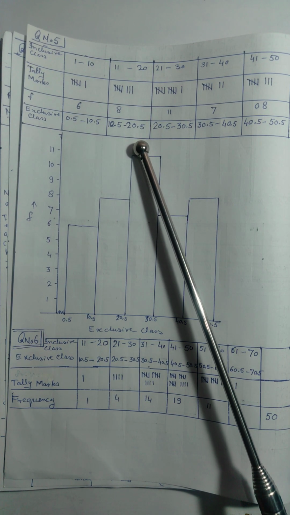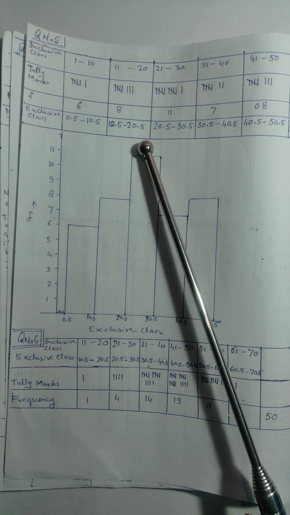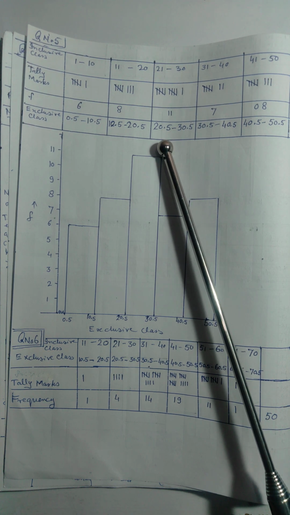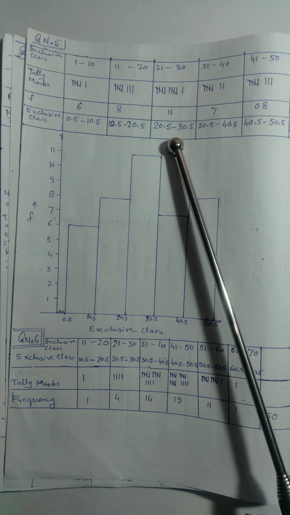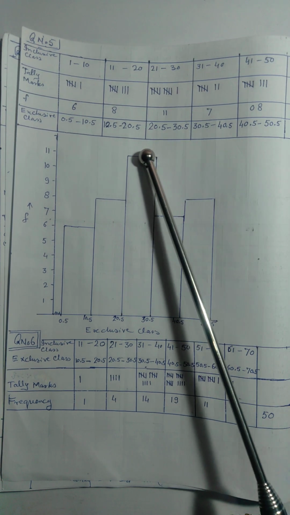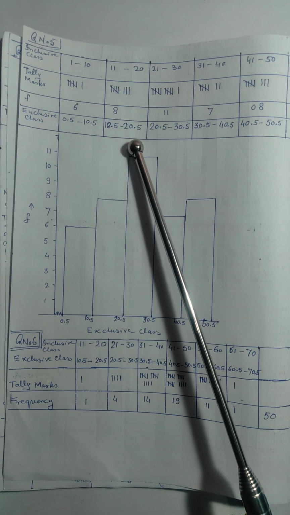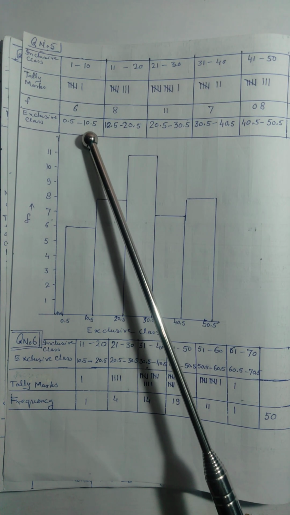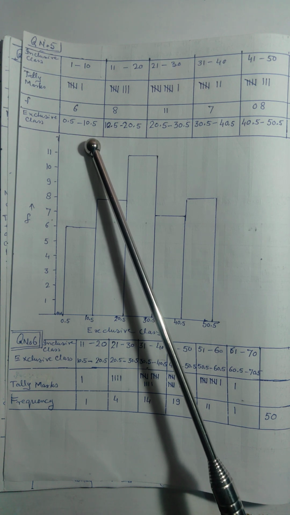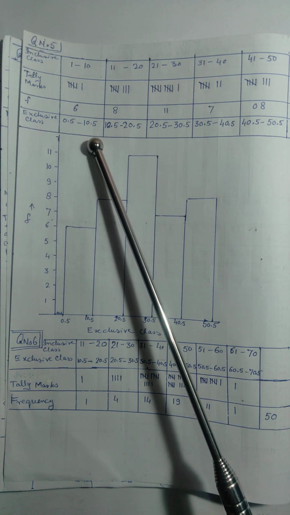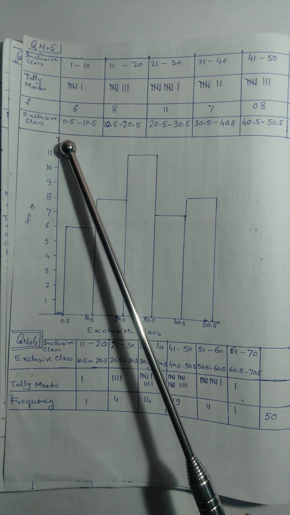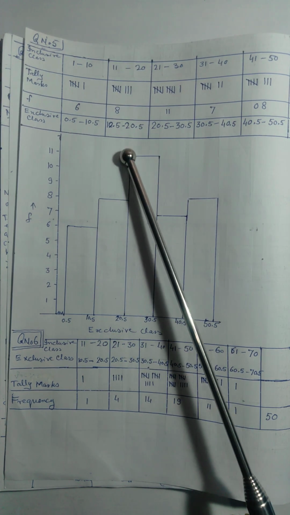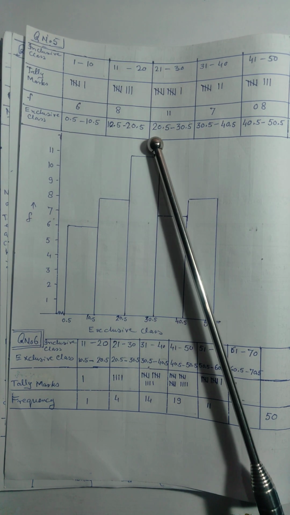That will give you 20.5 as the upper limit, and this 20.5 will be the lower limit of the next class. Similarly, we can prepare this. Now we know the class interval. You see, 20.5 minus 10.5 is 10. So if you subtract 10.5 minus 10, you will get 0.5. So 0.5 will be the lower limit of the first class. The second class is 10.5 to 20.5.